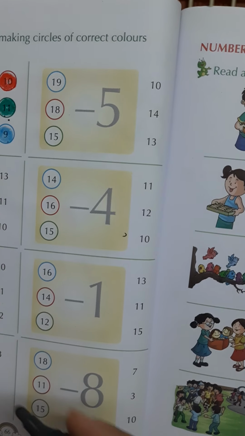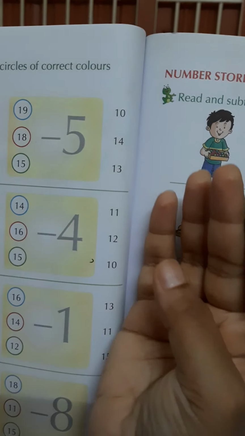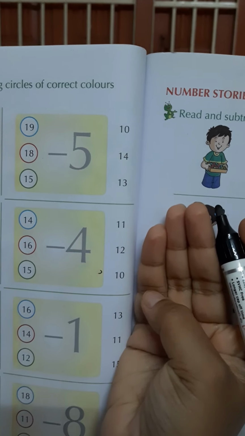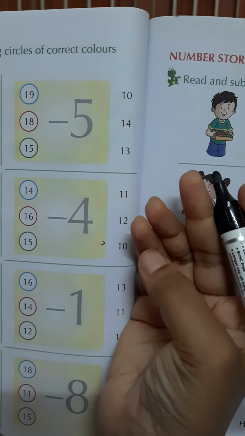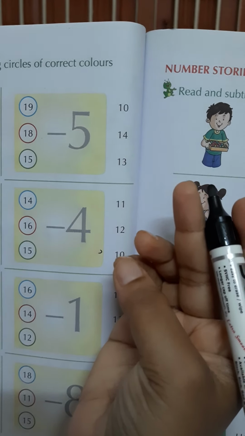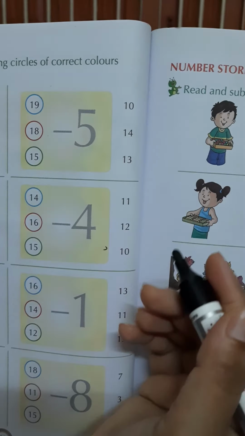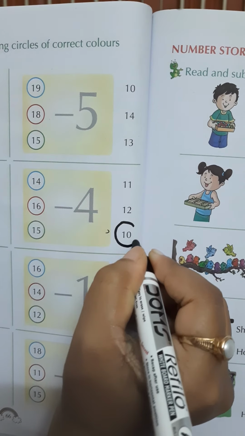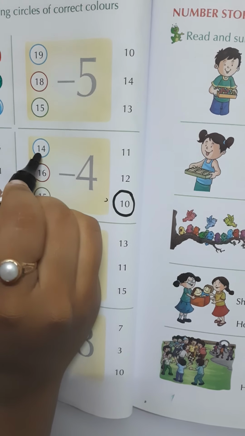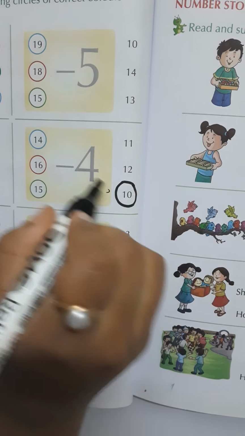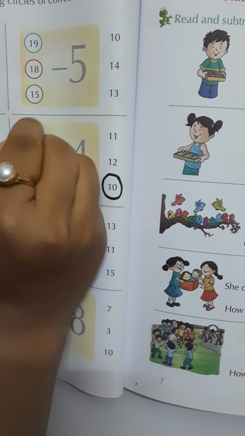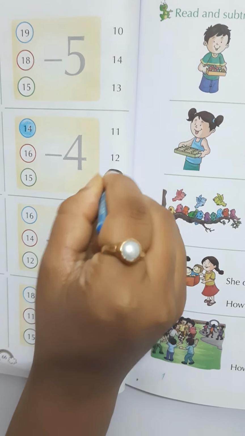Here also we have to use backward counting. That is, before 14 is 13, before 13 is 12, before 12 is 11, before 11 is 10. So you count 1, 2, 3, 4. I will count back 4 numbers. So we get 10. So we have to circle the tens place. We have to do 14 and 10 with the same color, that is blue. Like this only.